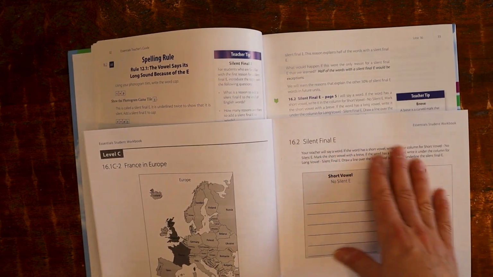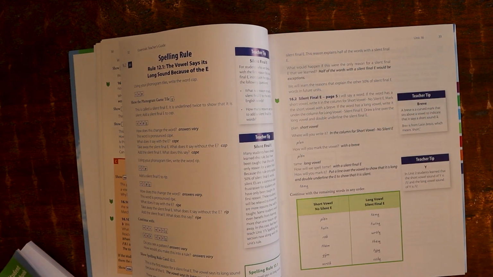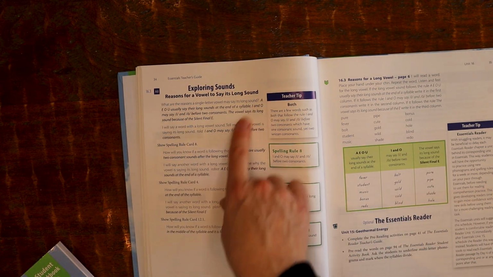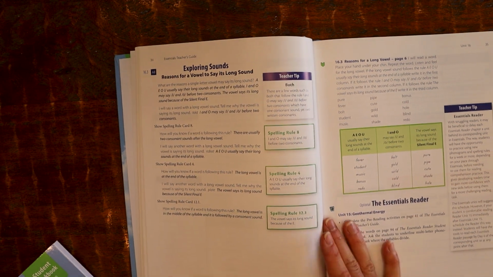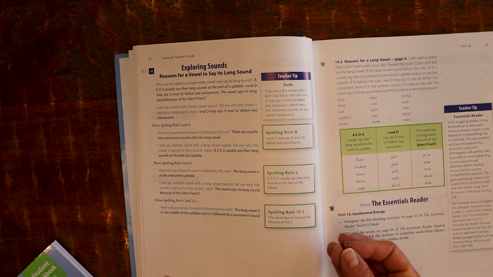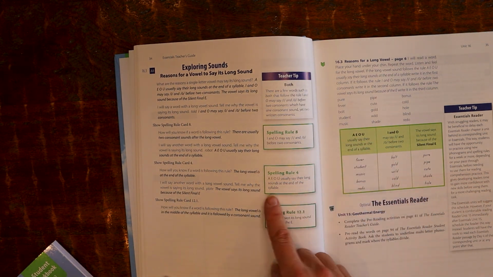But here's this workbook page that's indicated after talking through that spelling rule. And then again, another section, exploring sounds, reasons for a vowel to say its long sound. And now you have three different spelling rules that have to do with saying its long sound. So what I like about this is it's pulling back some of these old ones.